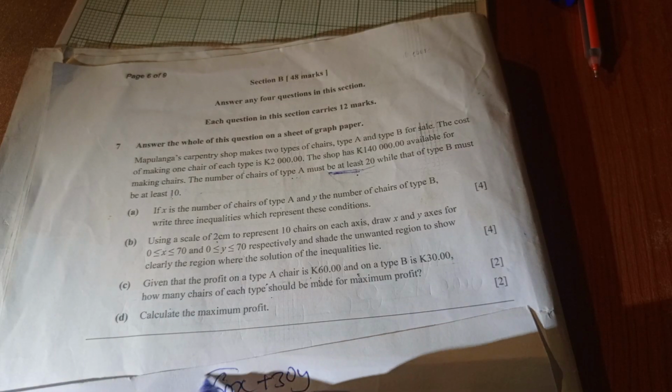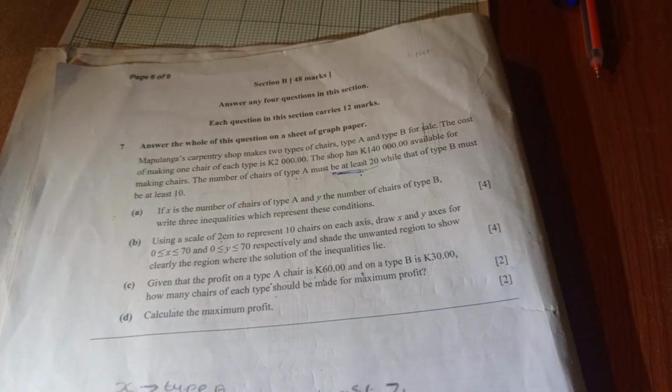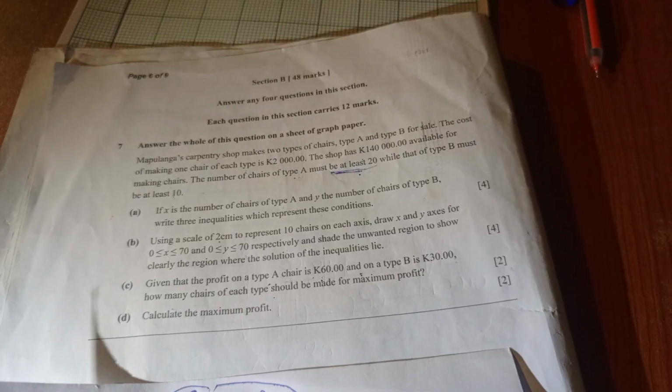So how many shares of each type should be made for maximum profit? So it means we need to pick the points. So this will be our equation for the objective. So we need to pick the points.